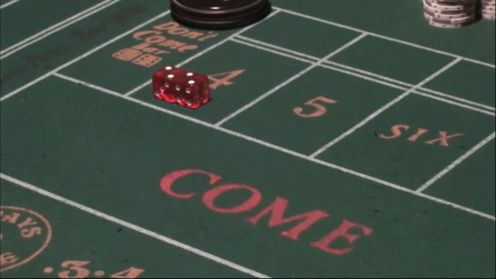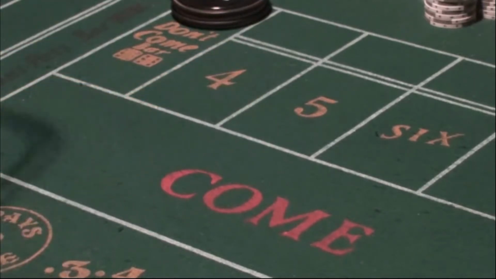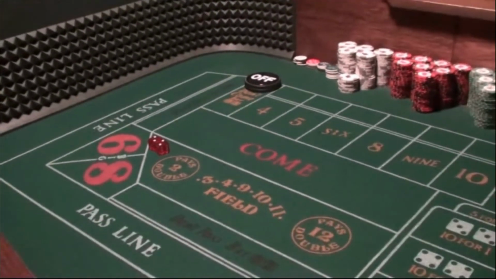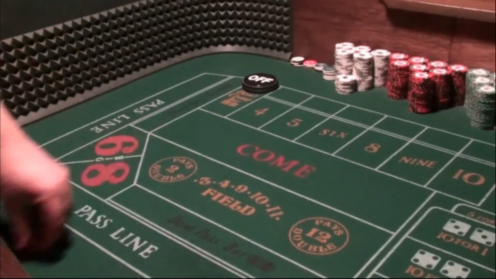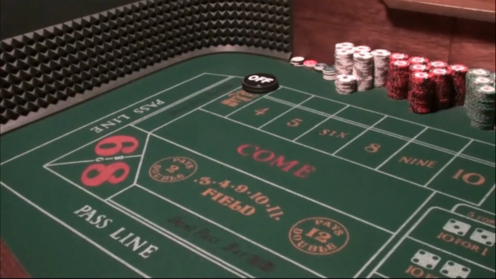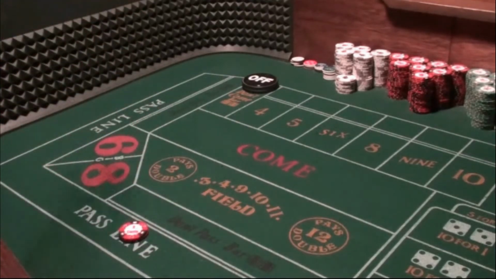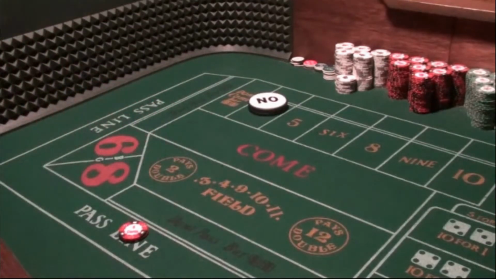Well, how the hell does that work, right? And you're thinking, well, this don't make no sense now. It's in the casino's favor to lose now, and the casino's favor to win, and we're the ones that are going to lose. But this is where I get into your odds, which I want to talk about next. Say you got $10 here, and the point is 4, and we're playing 4, okay?